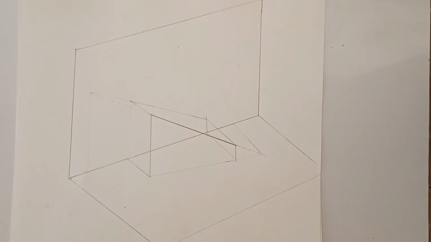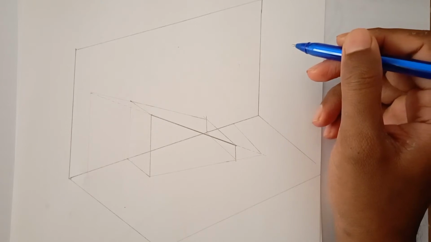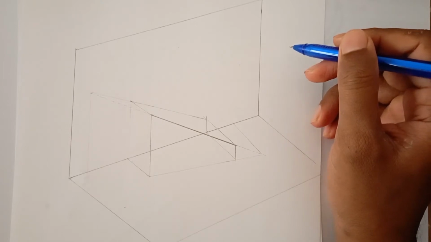In this video, I am going to discuss projection of line by plane rotation. So we can project a line by two methods. One is the line rotation method and the second one is the plane rotation method.